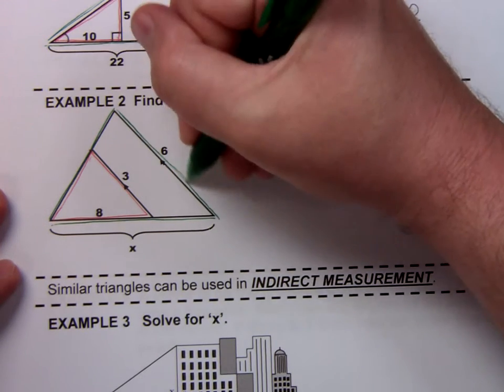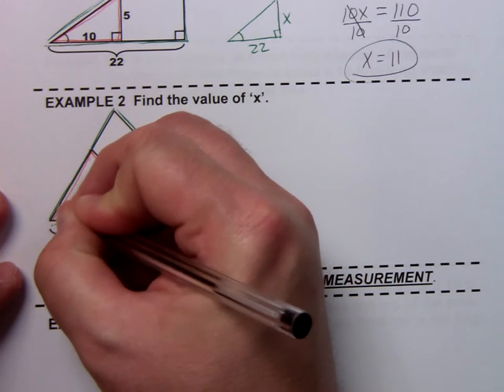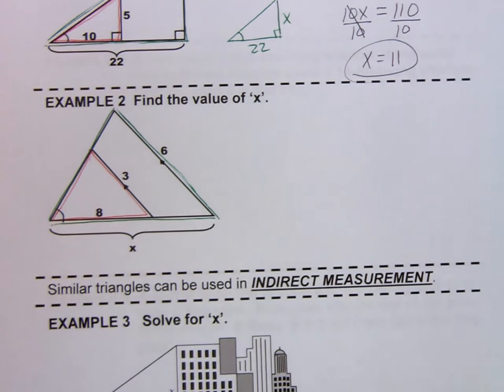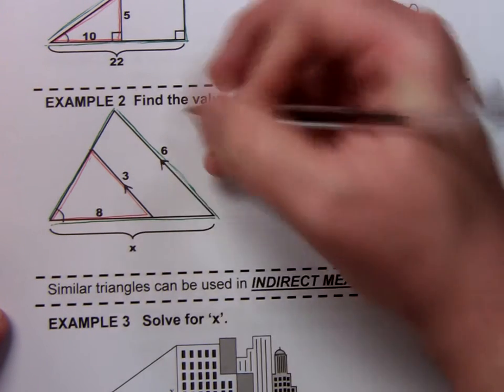Alright. Those two triangles are sharing an angle just like they did on the last problem. They're sharing this angle right here. That angle is the same size for both of them, so that's a pair of congruent angles. Then notice these arrows here.